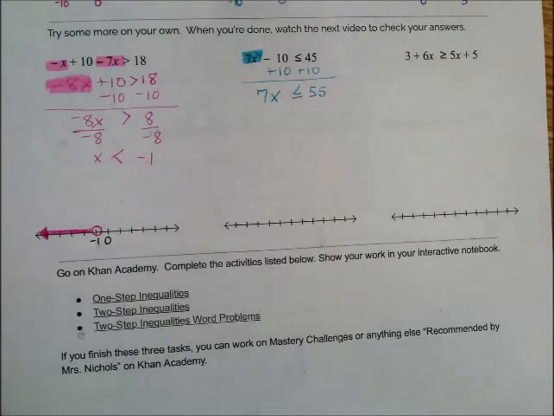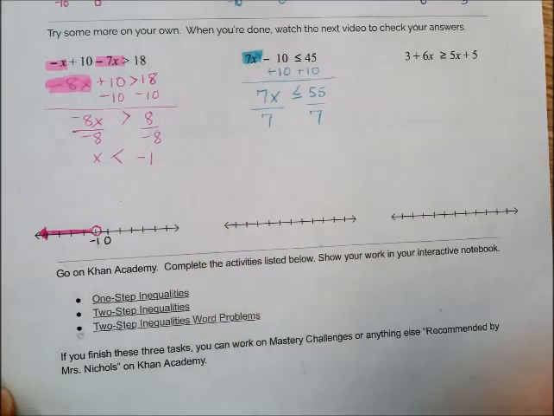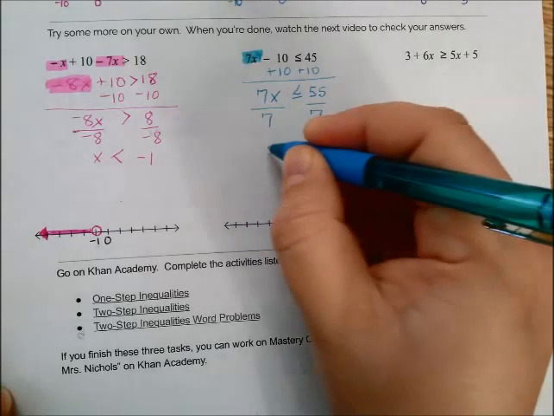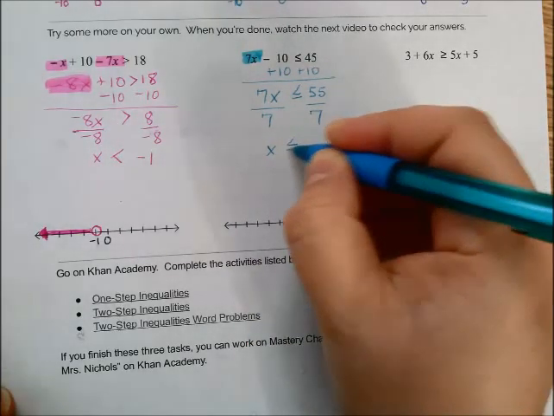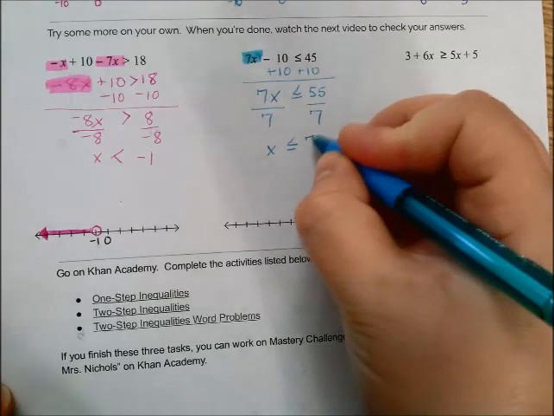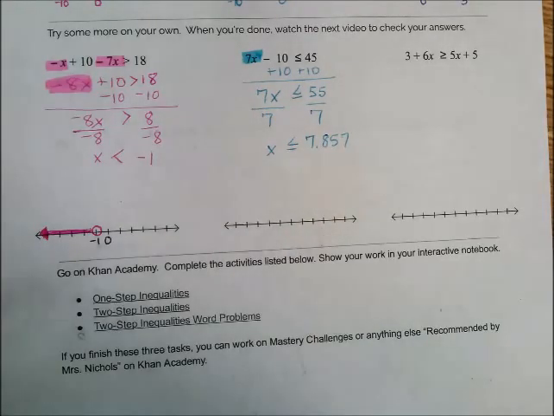All right. So the next step is dividing both sides by 7 to get x totally by itself. Since I'm dividing by a positive number, I will not need to worry about flipping the direction of my inequality symbol. When I divide both sides by 7, I get just x on the left. I don't flip the direction of my sign. And 55 divided by 7 is going to be pretty close to 8, right? Because 8 times 7 is 56. If you check on your calculator, it'll give you about 7.857. Now I need to graph this.